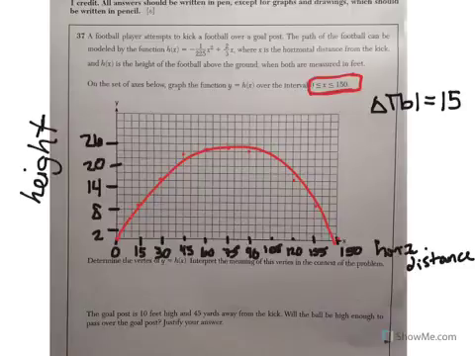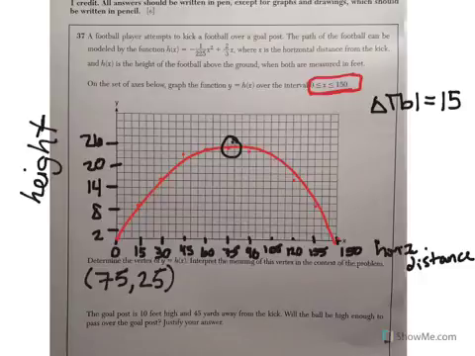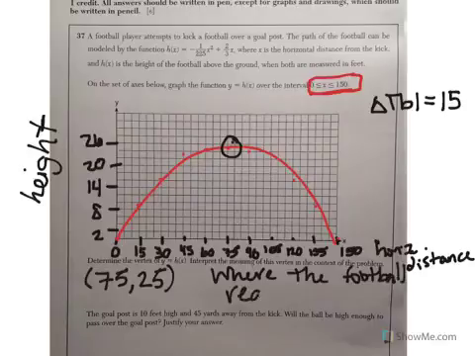Okay, so determine the vertex of y equals h of x and interpret the meaning of the vertex in the context of the problem. Well, the vertex, the highest point where everything is repeating around, is the point 75, 25. Okay, and this is where the football reaches its highest point.